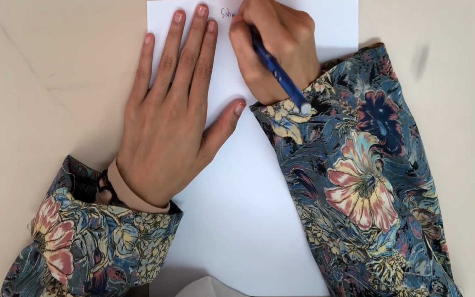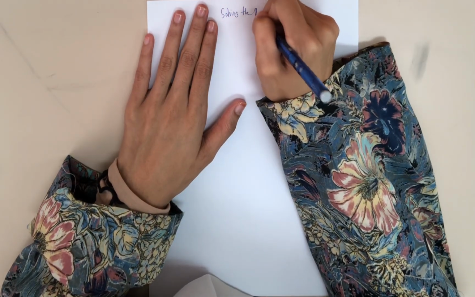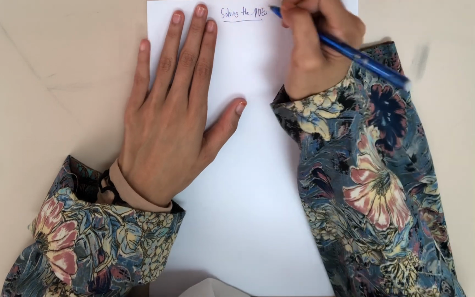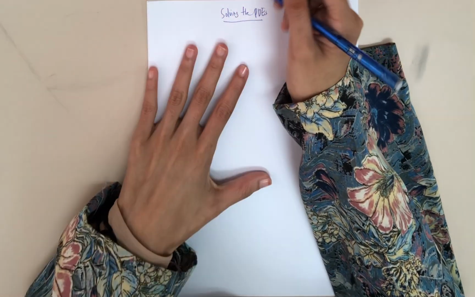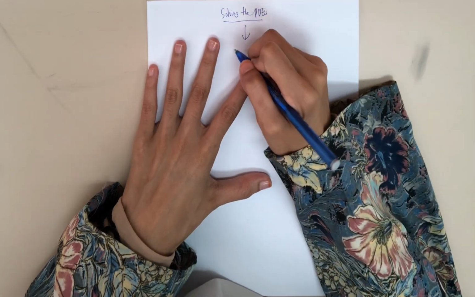Okay, class, so we continue with another topic. Now we go to solving the PDE. As I said in the previous video, there are two approaches: analytical and also numerical. But now we are just focusing on analytical.